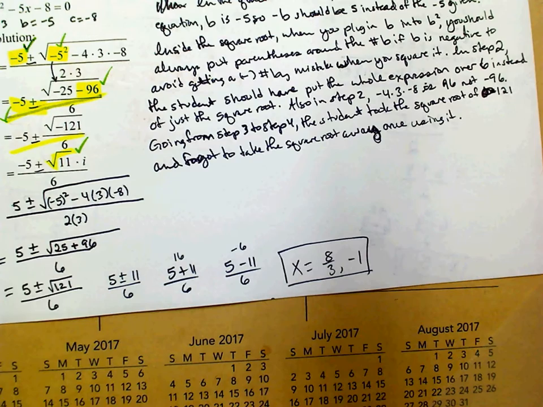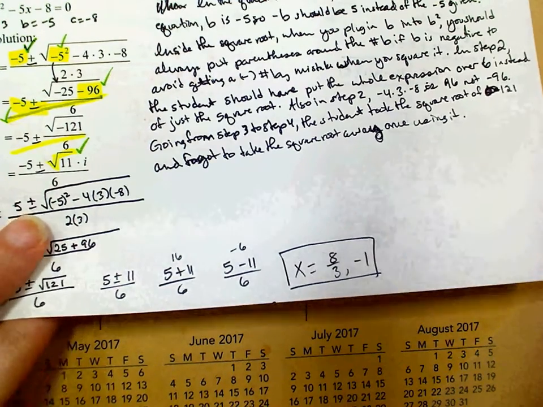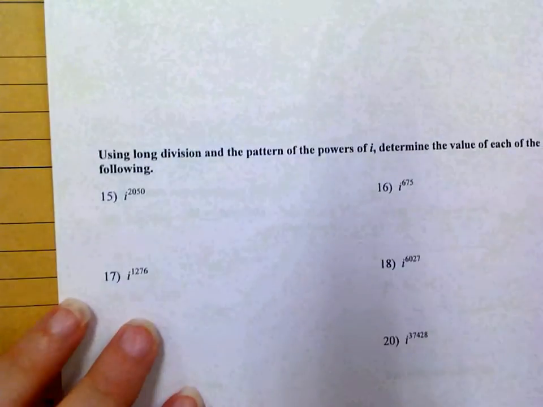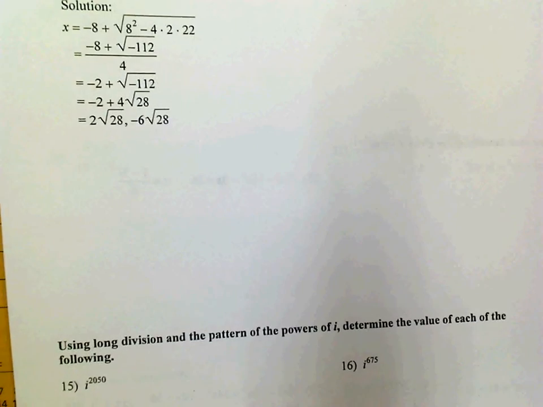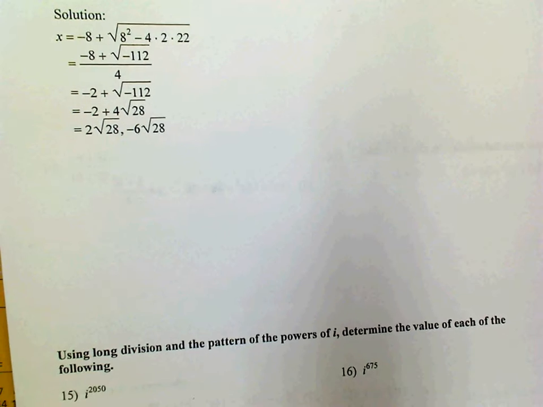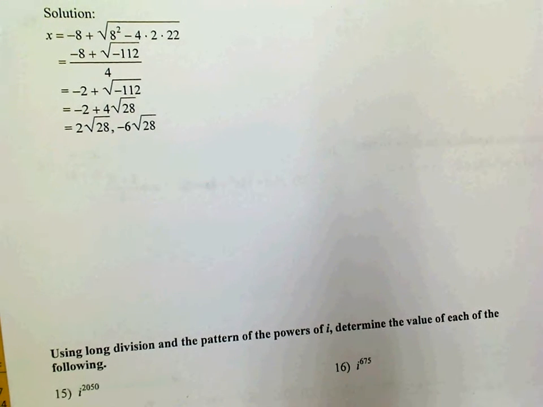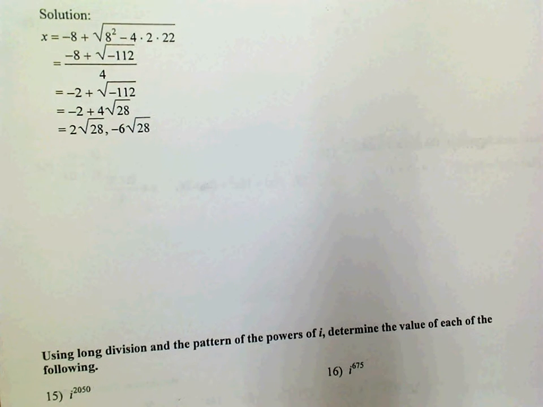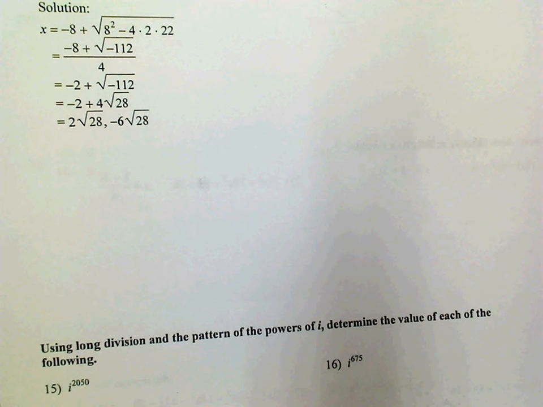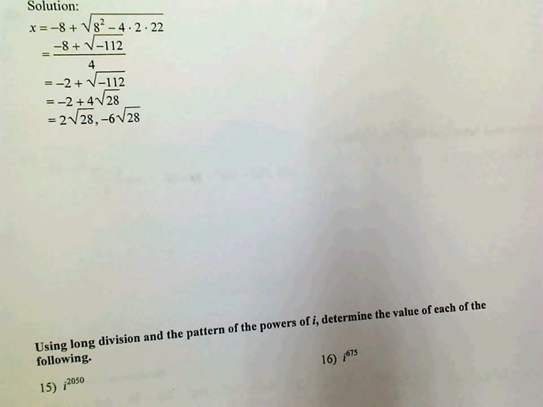Okay. Let me do one more of this. Oh, do you have a question? Yeah. Okay, I think I'm going to work, so I worked 13. I think what I'm going to do is I'm going to post the solution to number 14.